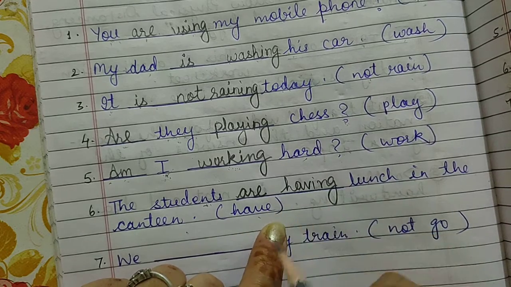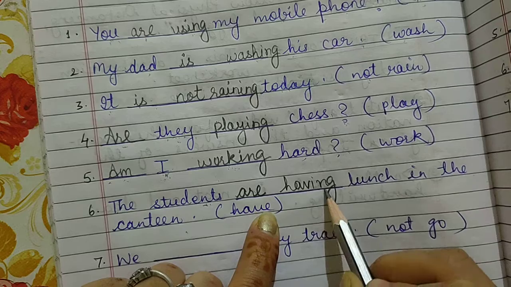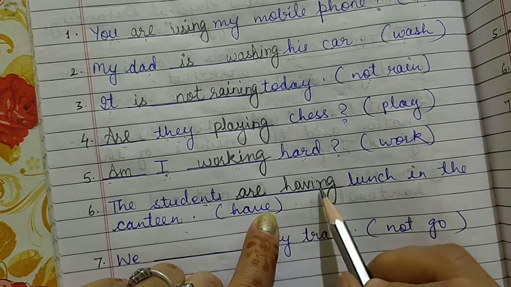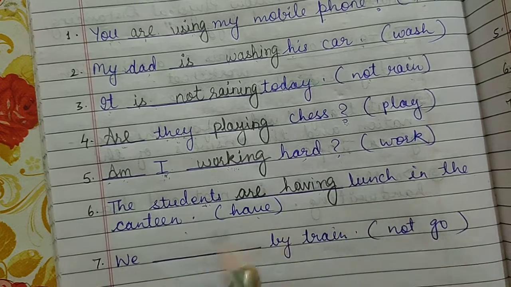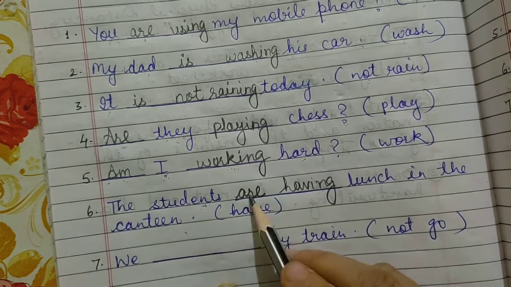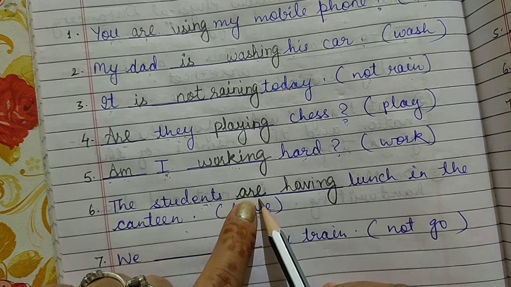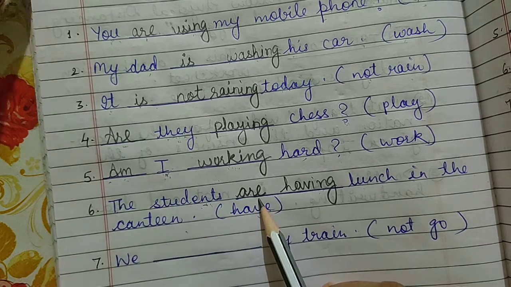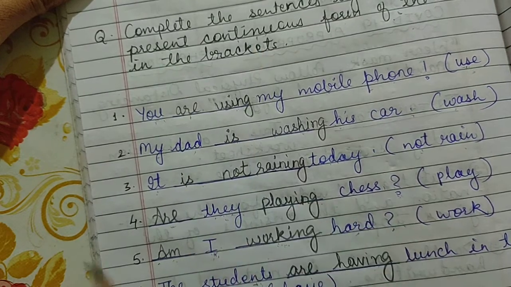Students are having. I have told you that the verbs which end with e, before putting ing we will remove e and then we will add ing. Students are having lunch in the canteen. Students is plural, so we have added are because we are doing the question in present continuous tense.